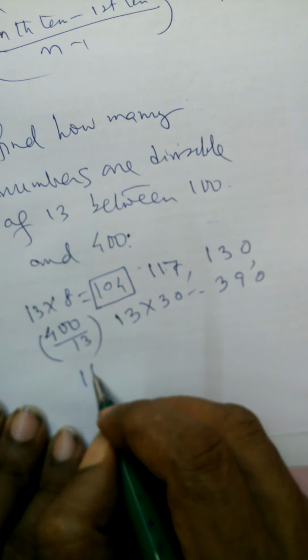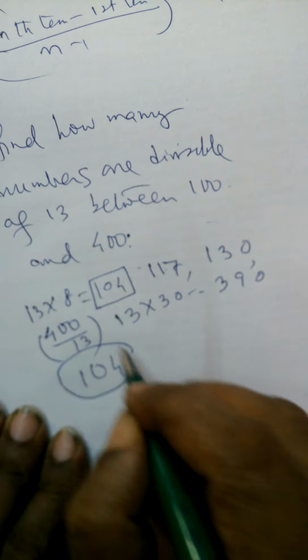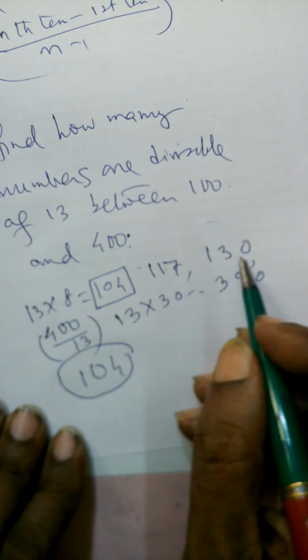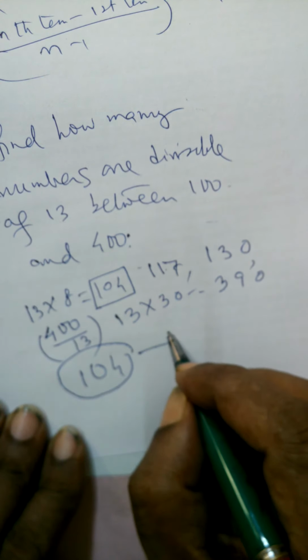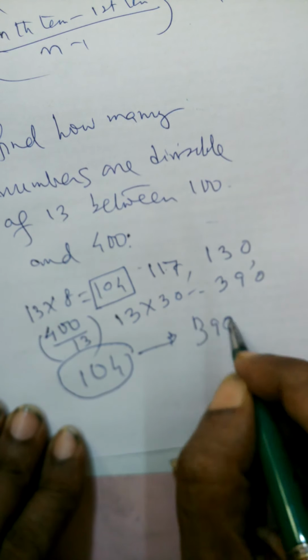So we start from 100. This is the first number. Then there is an AP. Why? Gap is 13. Why? Because we are taking the numbers divisible by 13. So 104 to 390. How is it 390?